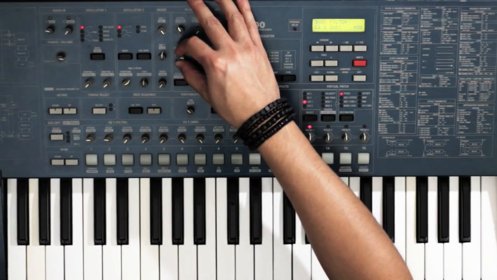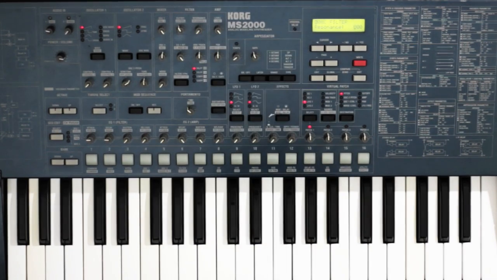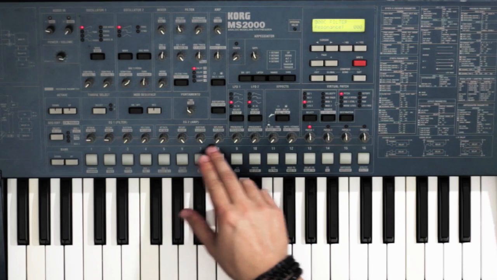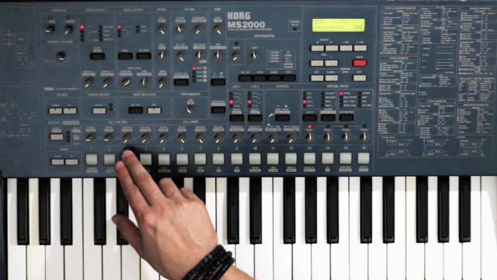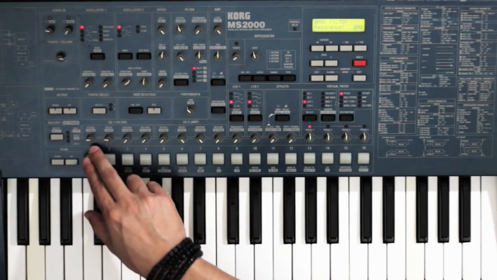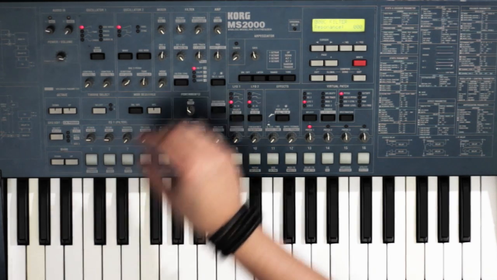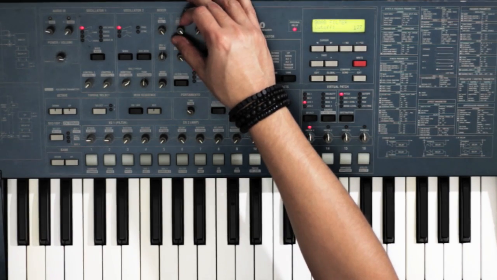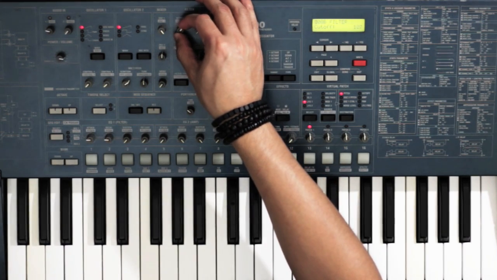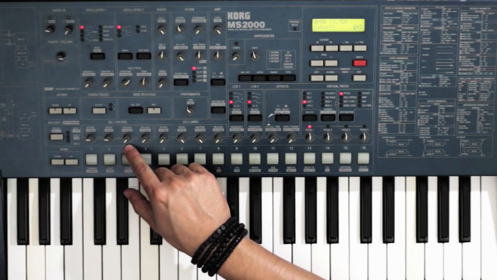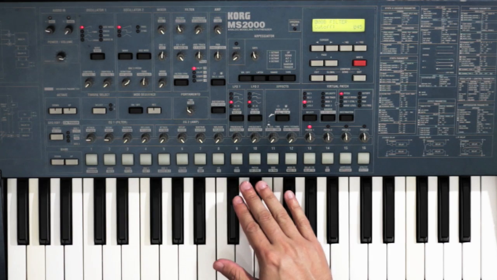So we're going to turn it all the way up for now. Make sure the resonance is down for now. I'll cover that in a second. Now, just like the amp envelope, the attack, decay, and release are time controls, and the sustain is a level. So the attack is the amount of time that it takes for the filter to open up all the way. The decay is the amount of time that it takes for the filter to come all the way back down. The sustain is the level that the filter is going to stay at while you're holding out the note.